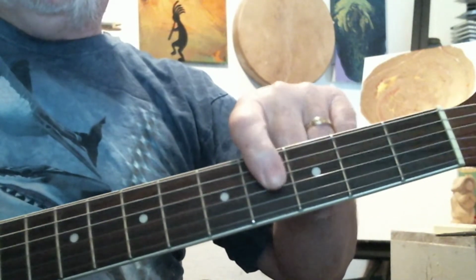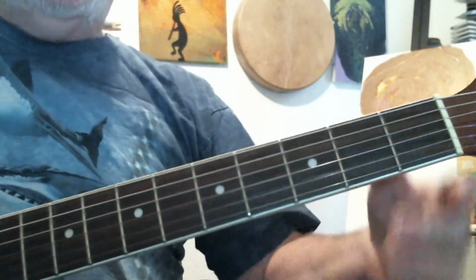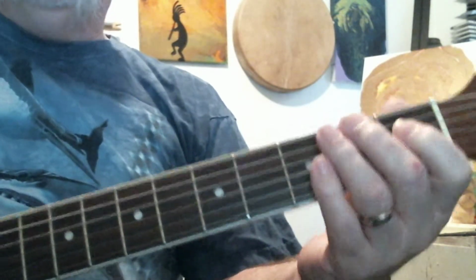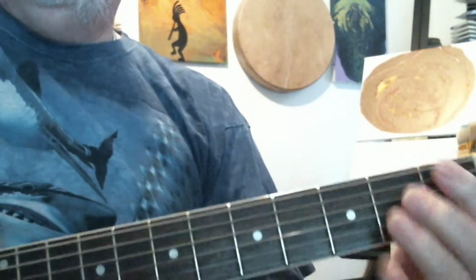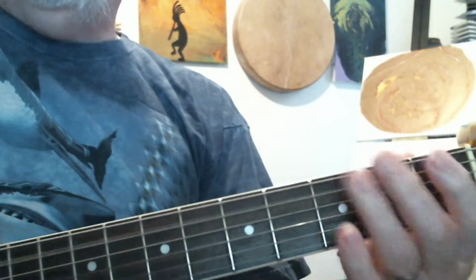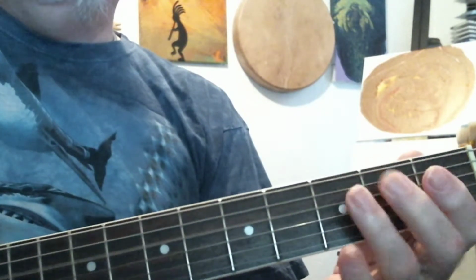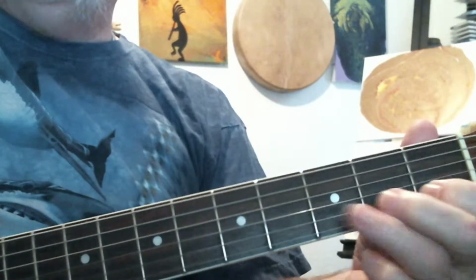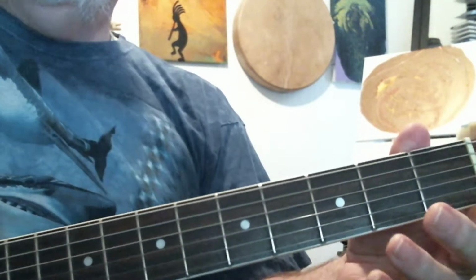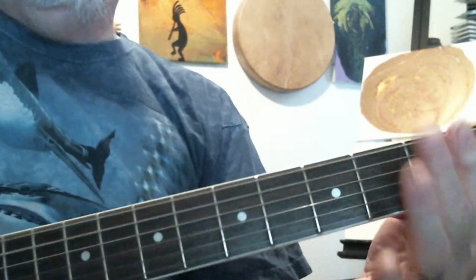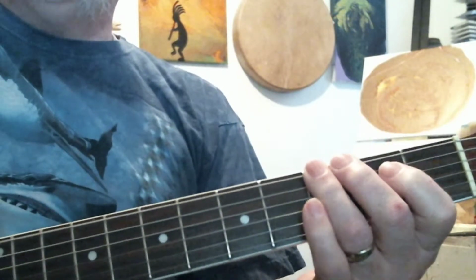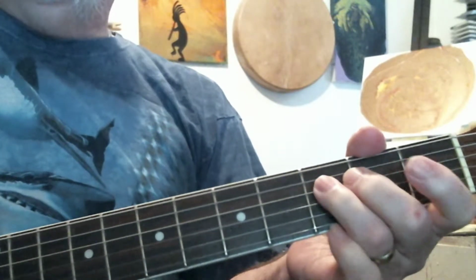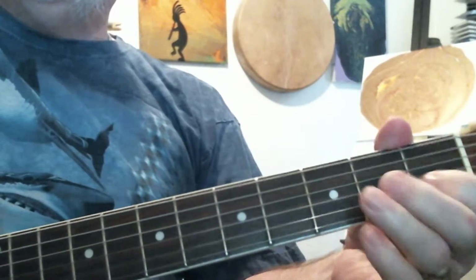You can do it at the 4th fret, so that's B, C, D, again E. So your scale could be played like this. E, F, G on the low string, A, B, C, D, E, F, G, A, B, C, D, E.